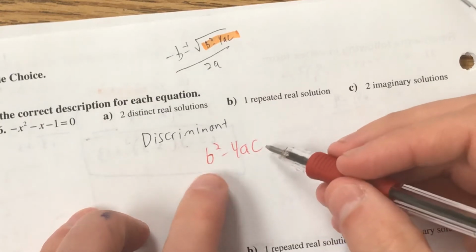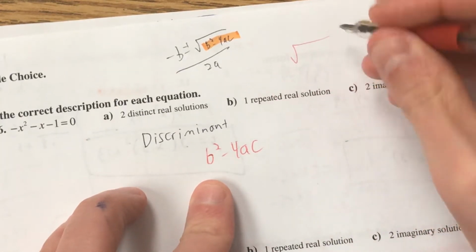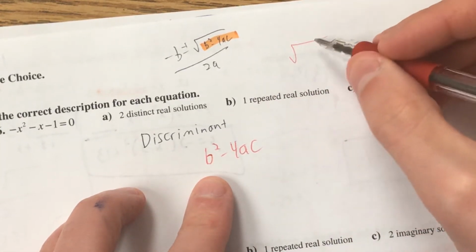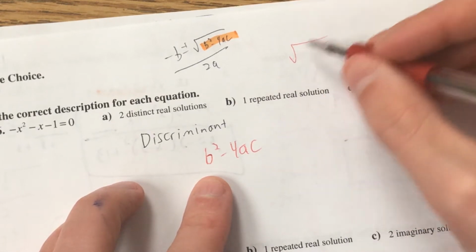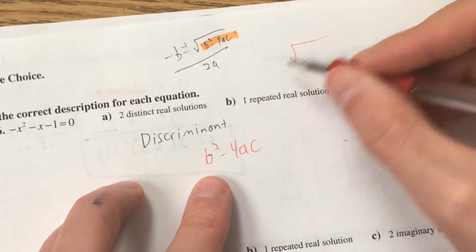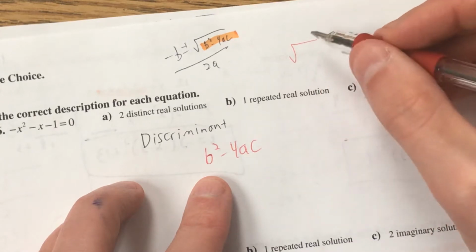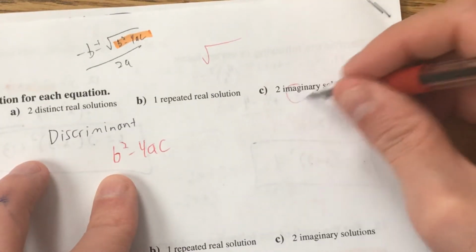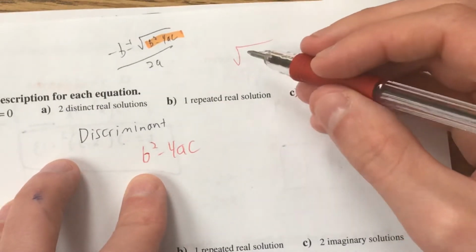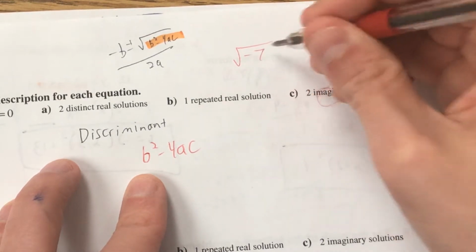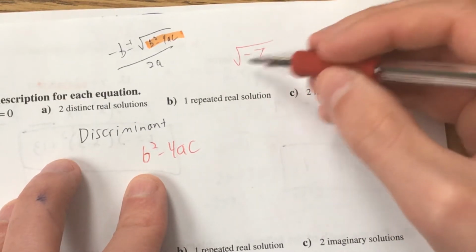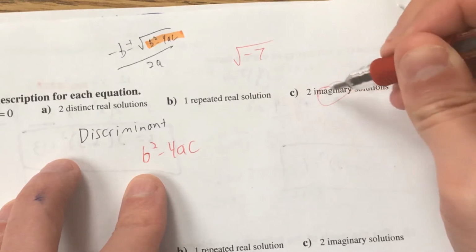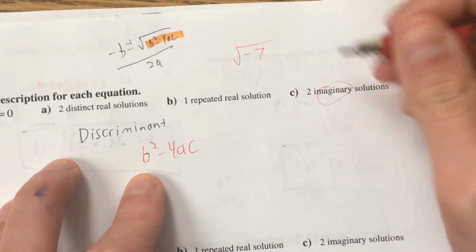The reason this is important is because when you look at numbers that you're square rooting, you can square root positive numbers and you cannot square root negative numbers, which is why this option right over here has the word imaginary. If you get a negative number like -7, you cannot do that. You can imagine doing it maybe.